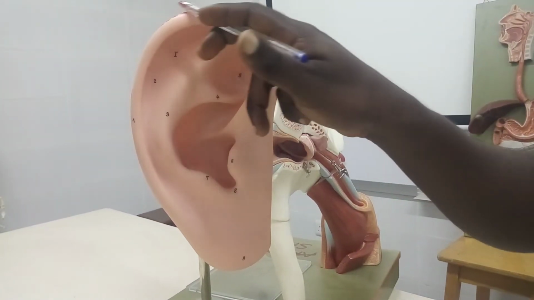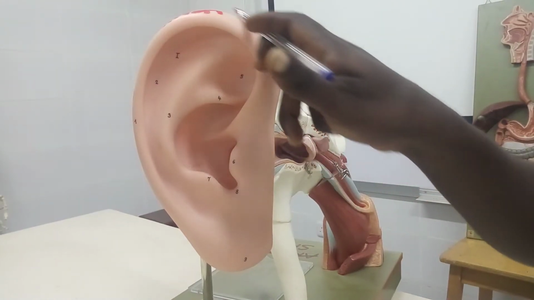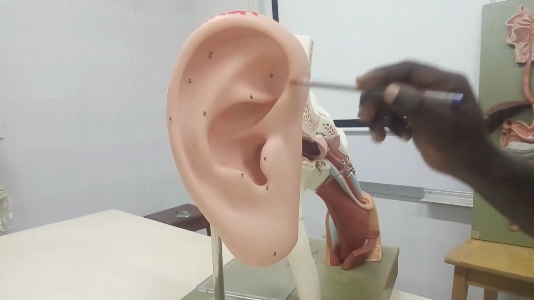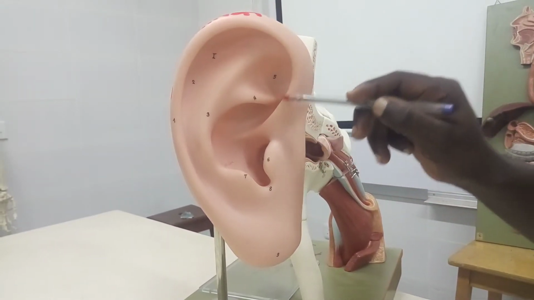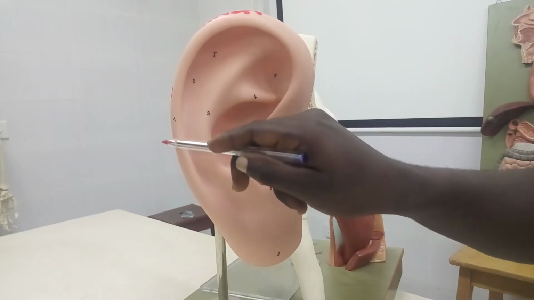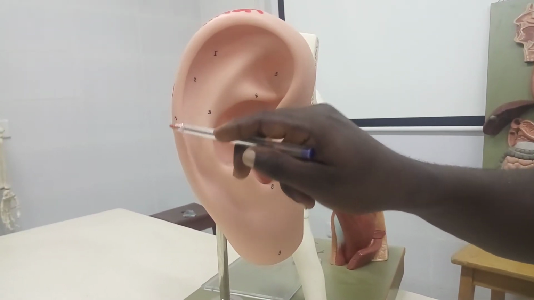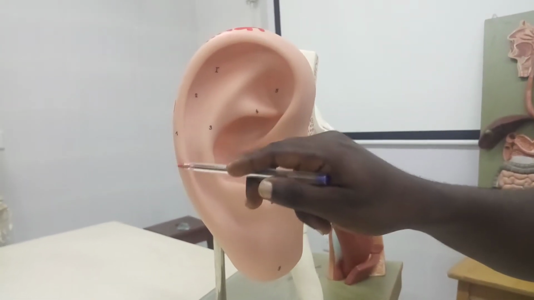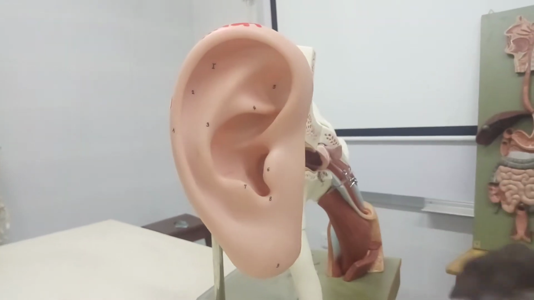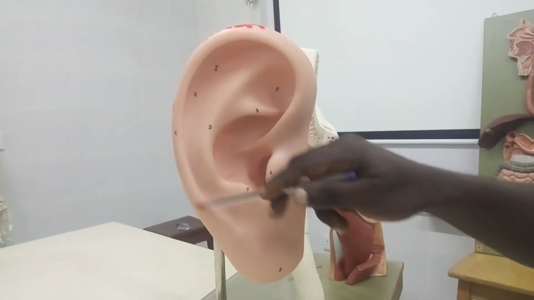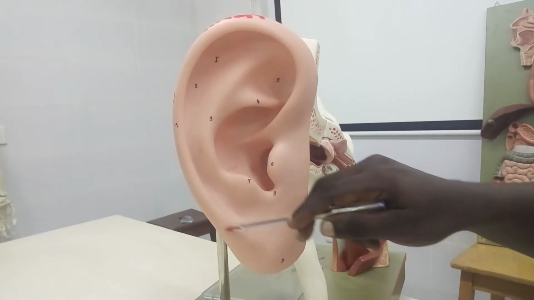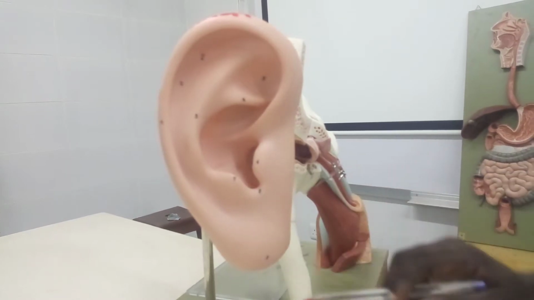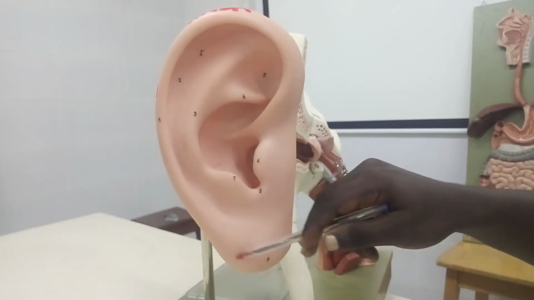Now superiorly, we have what we call the helix. This helix presents with a crus, the leg-like process of the helix. On the helix, around this area posteriorly, sometimes there will be a prominence formed here, known as Darwin's tubercle. On this helix, as well as the lobule, sometimes hair will grow, and that condition is known as hypertrichosis pinnae. It's a sex-linked disorder, found on the Y chromosome.